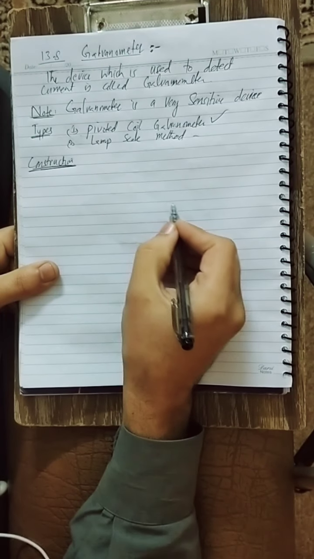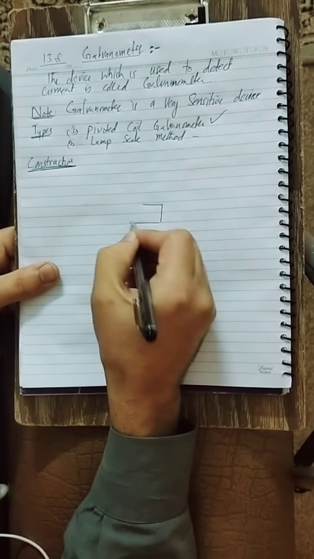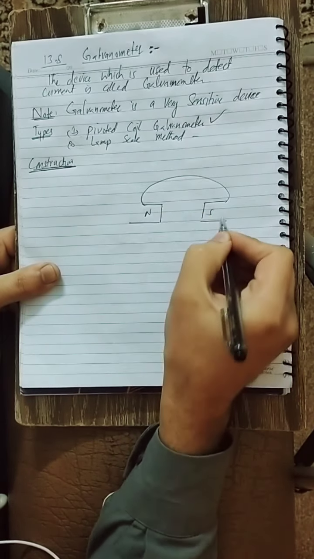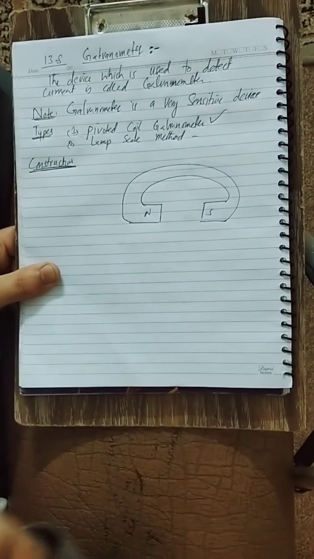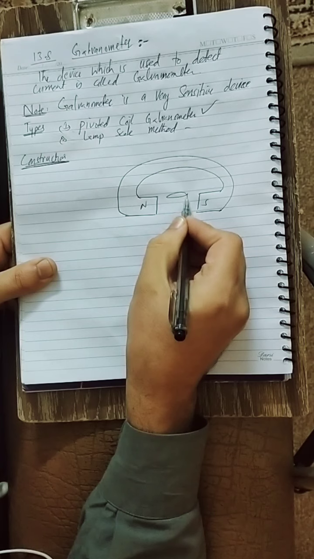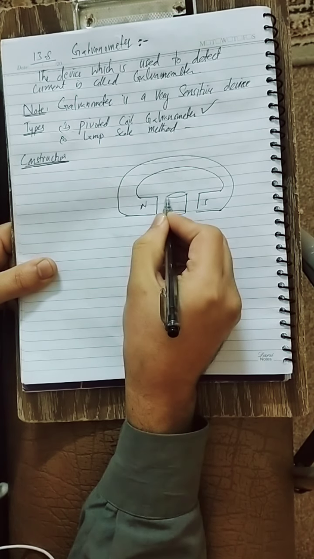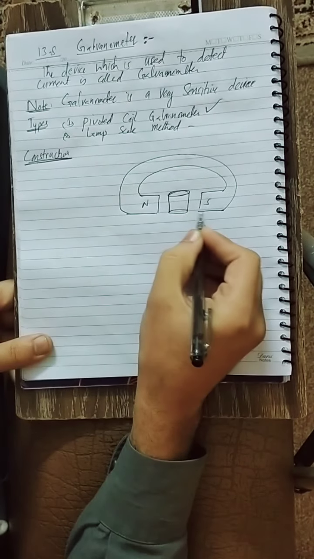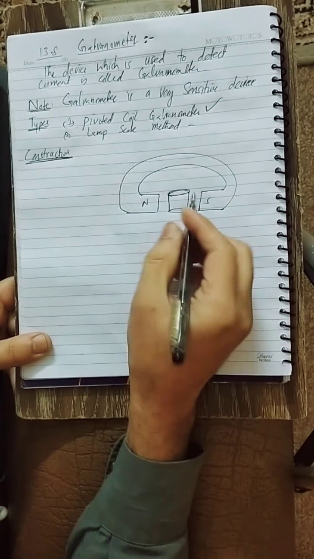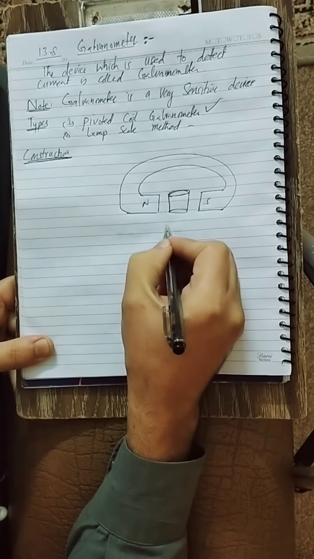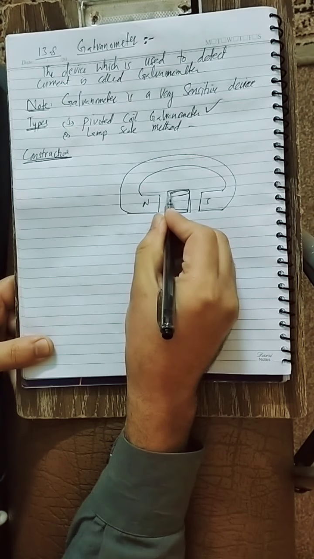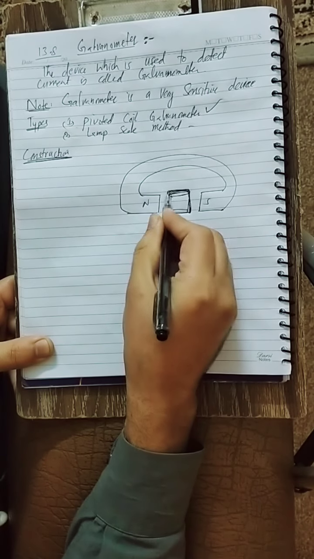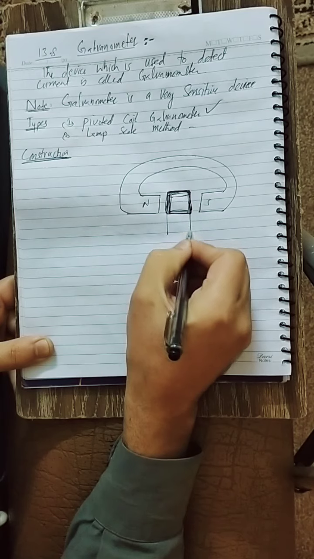This pivoted coil galvanometer consists of a U-shaped magnet. And there is a cylinder. Why is the cylinder placed? The cylinder is placed to increase the moment of inertia of the coil. For the continuous torque, we should increase the moment of inertia. Look at the coil wrapped around the cylinder. There are a certain number of turns or windings, n number of turns.